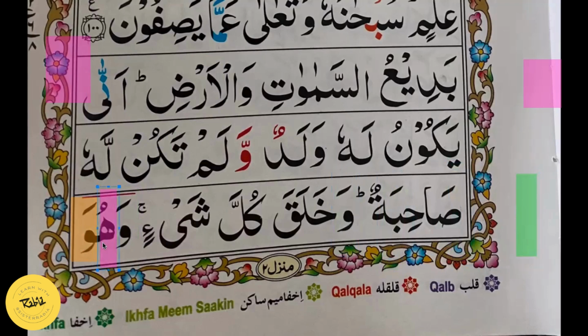And when I read for you, you will be knowing a lot of things in this. Notice where I go along, when the alif will come, I will go along. Otherwise, short sound fatta, dhamma, kasra, I will remain short. Some things you won't know. Bismillahir Rahmanir Rahim. Sahibatun wa khalaqa kulla shay'in wa huwa.